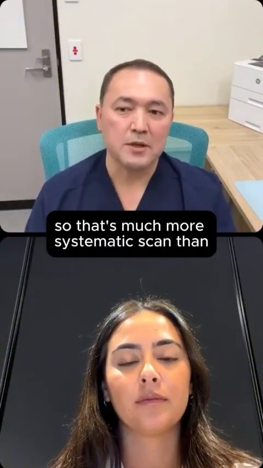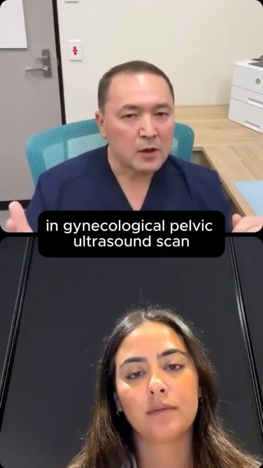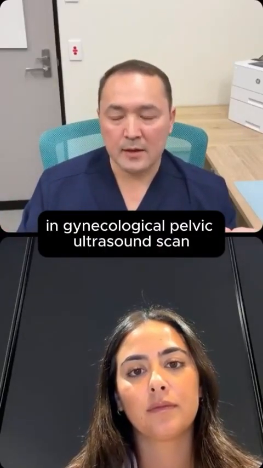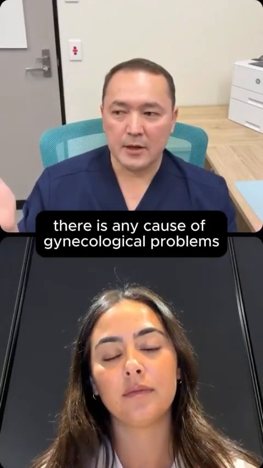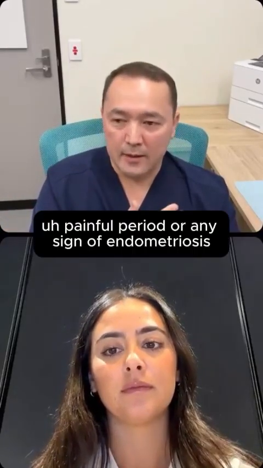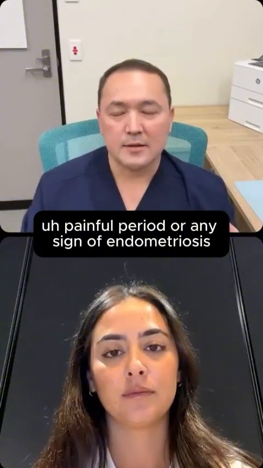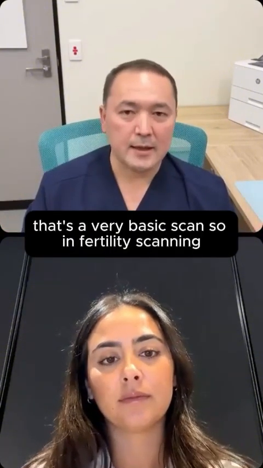That's a much more systematic scan than a gynecological scan. In a gynecological pelvic ultrasound scan, essentially the sonographer wants to find the cause of gynecological problems like heavy menstrual periods, painful periods, or any sign of endometriosis or ovarian cyst. That's a very basic scan.